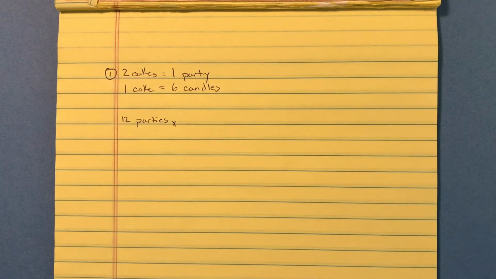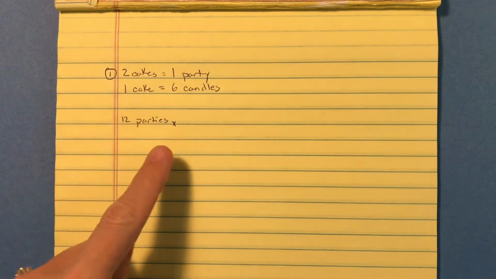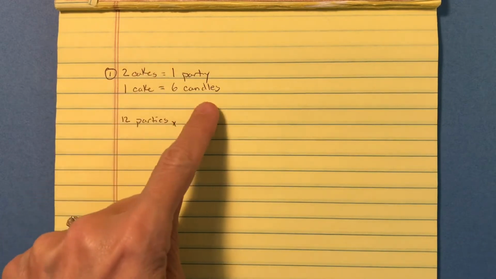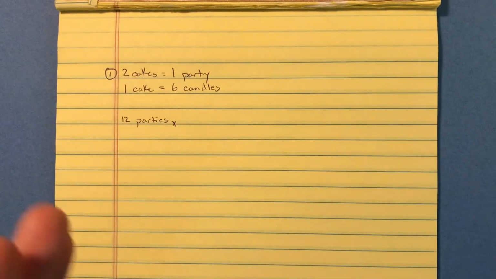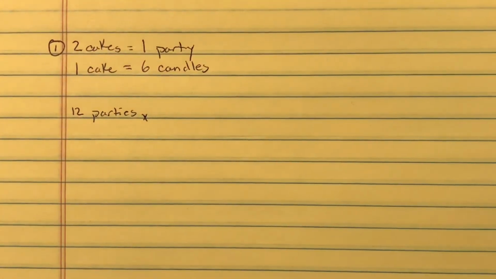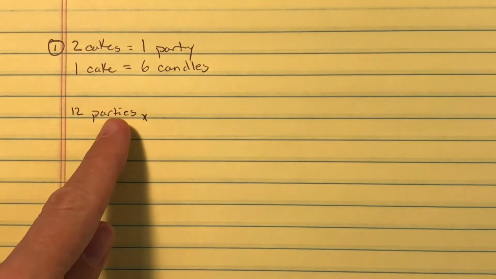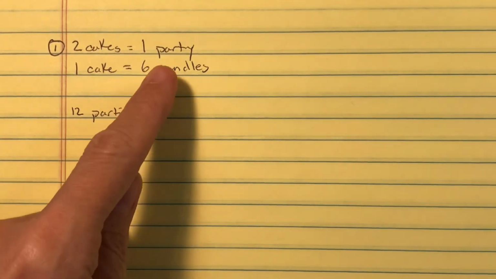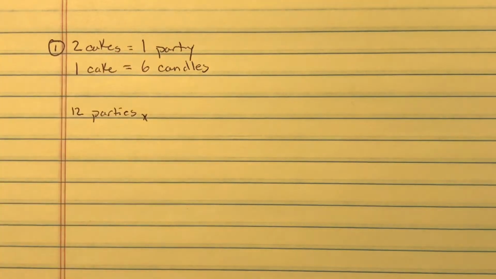Pro tip, if you don't know how to get to birthday candles, like here it's pretty easy to see that you're going to go from party to cake and cake to candles. But if you can't see that, simply start with a conversion factor that, I'm going to make this a little bit bigger, by the way, so prepare yourself. Anyway, if you don't know where to start, simply start with the conversion factor that has the same unit as what you're starting with. You can see you only have one choice, which is this one right here.